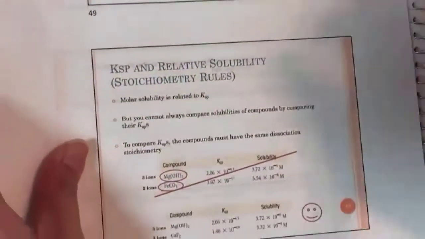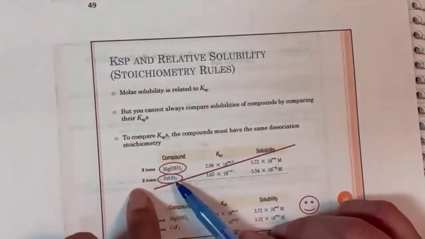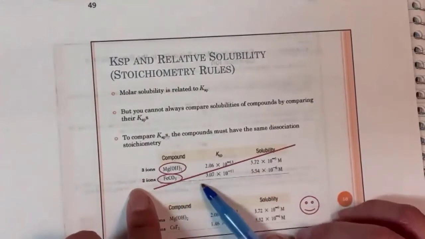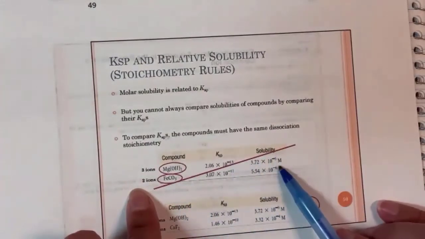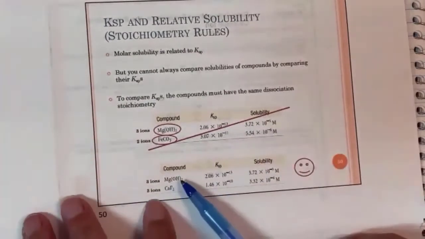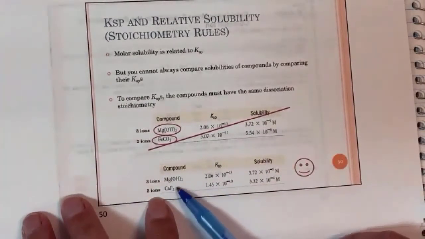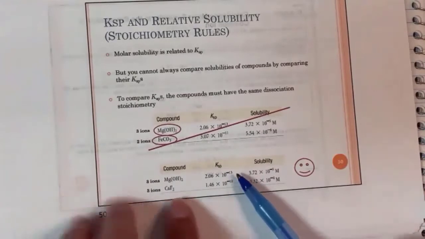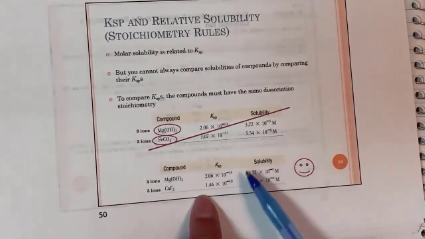So in this case, if you have 3 ions versus 2 ions, you can't compare using the KSP. You have to calculate the solubility. But if you have both of them as 3 ions, the formula for solubility is the same. You can actually look at KSP and determine the solubility.